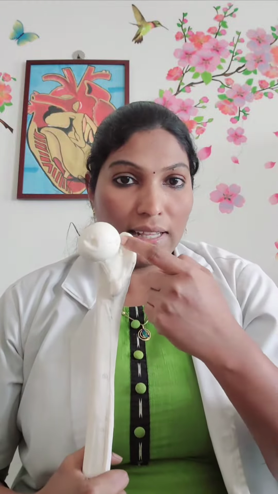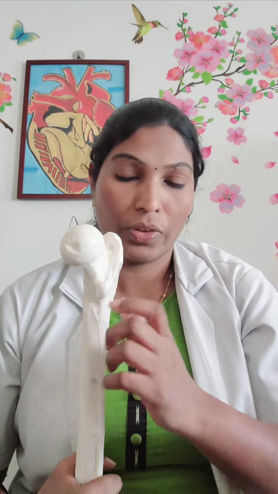And then you can see some depression here. This is called the trochanteric fossa. Now we are going to see about the muscles attached to the upper end of the femur. The important muscle attached to the greater trochanter includes the piriformis.